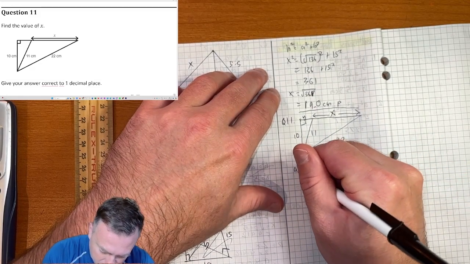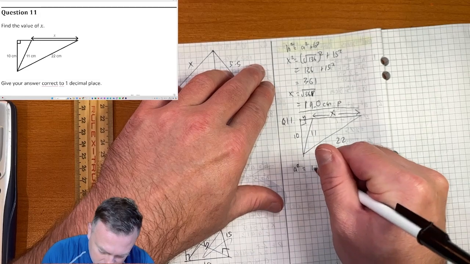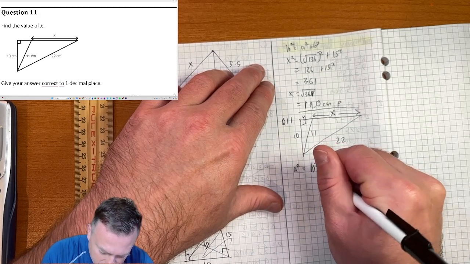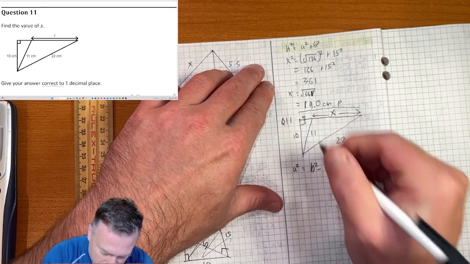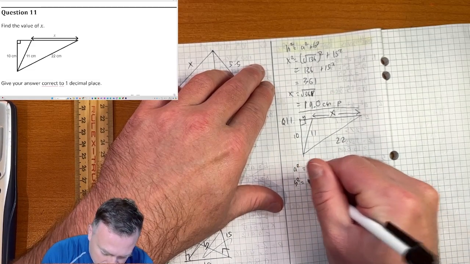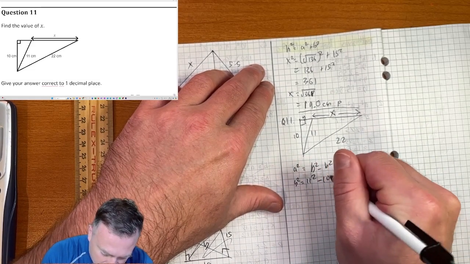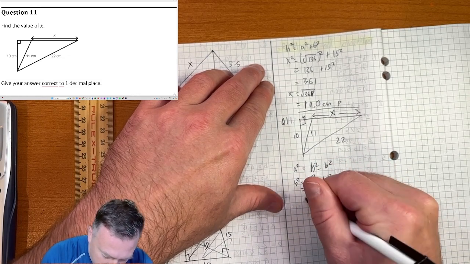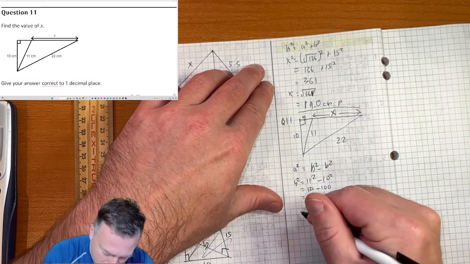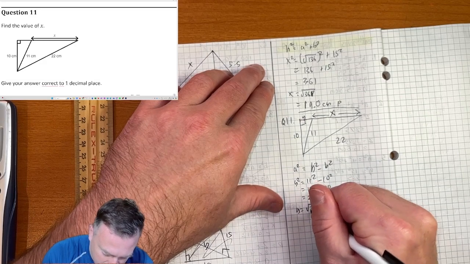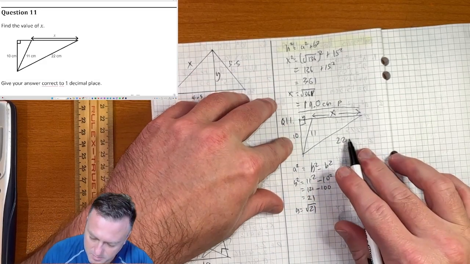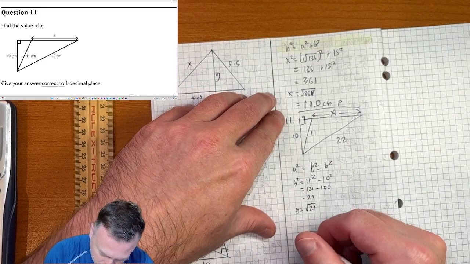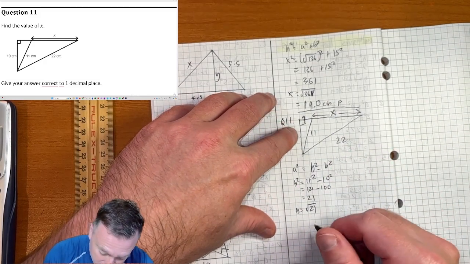So first bit to find y, we've got a squared is equal to h squared minus b squared, which in this case is going to be y squared is equal to 11 squared minus 10 squared, which gives you 121 minus 100, which then just gives you 21. So then y by itself equals the square root of 21. Then for the bigger one, for p, same process, because we're going to find the shorter side.